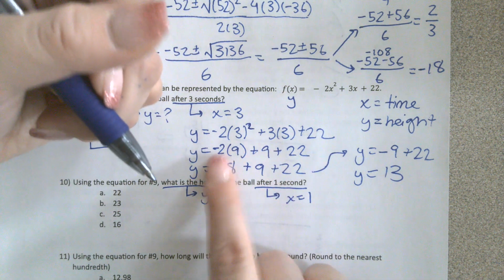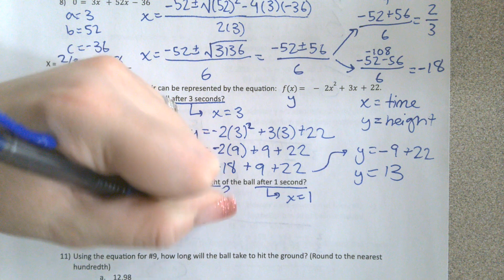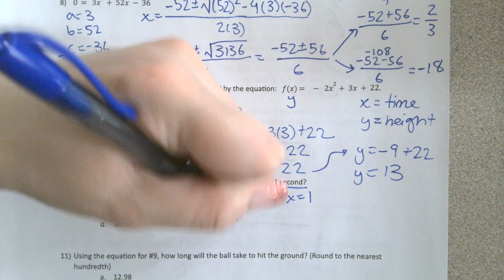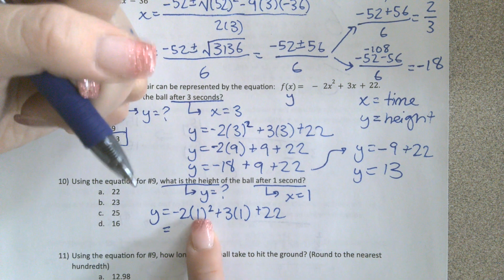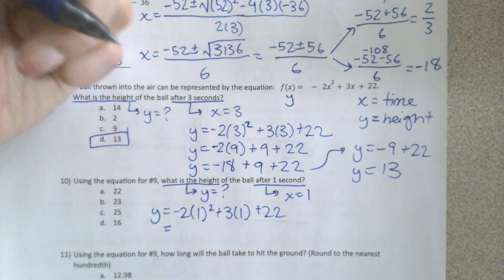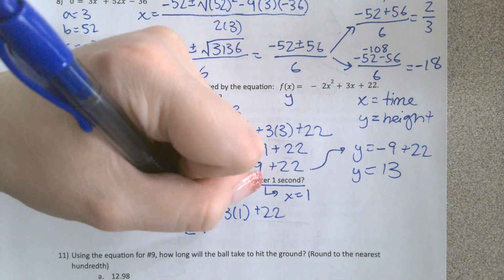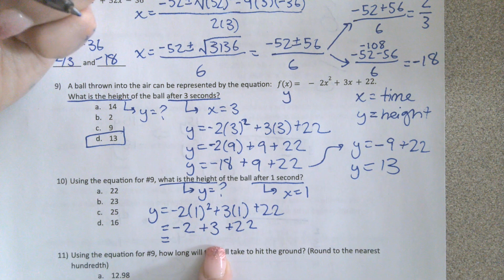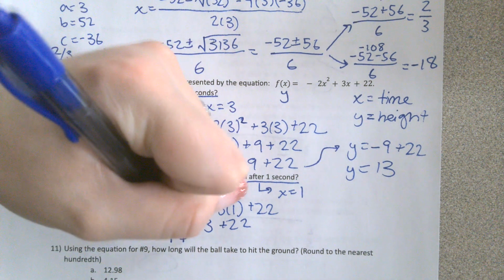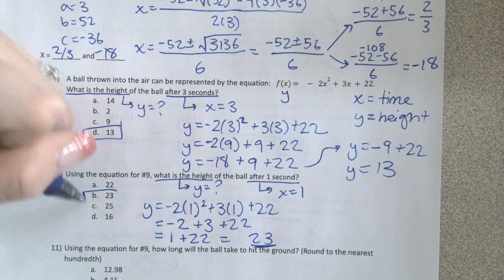So we're going to do the same thing, except we're going to put a 1 in here. y equals negative 2 times 1 squared plus 3 times 1 plus 22. 1 squared is 1 times negative 2 is negative 2. So we have negative 2 plus 3 times 1 is 3 plus 22. Negative 2 plus 3, that's 1, plus 22, that's 23. B.